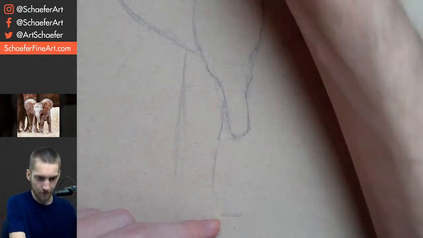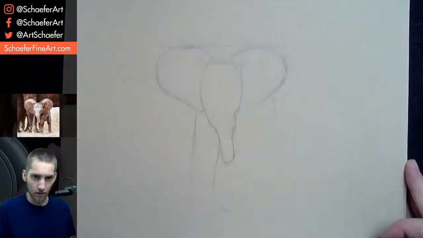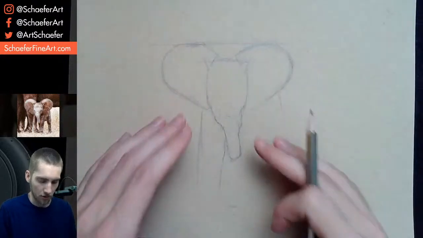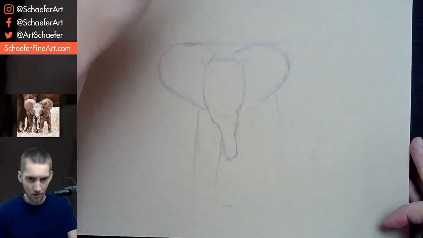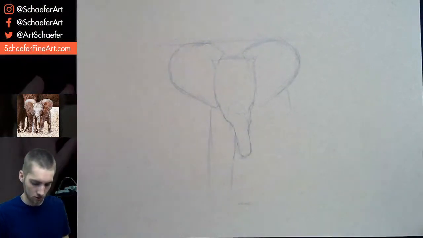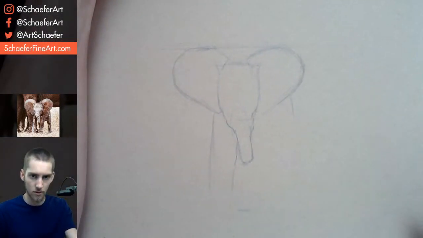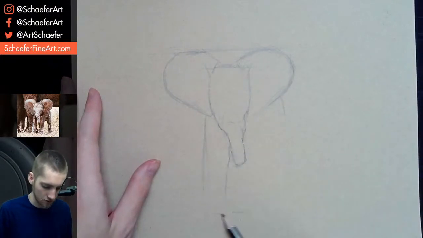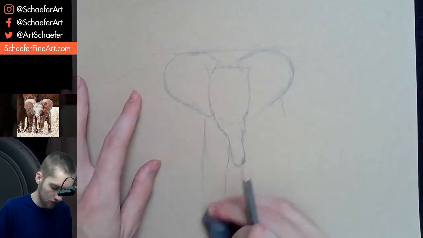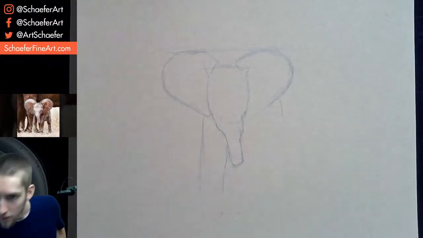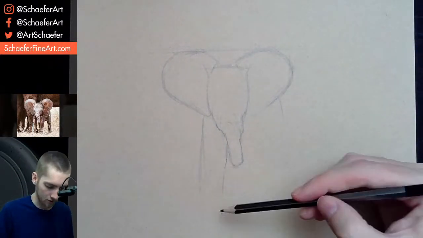Almost at the bottom. Normally I like having more space at the bottom a little bit, but it is what it is. Sometimes that's how it goes. Just have to roll with it. So this is kind of like the bottom of the legs, but I don't really want to put that in there. They're kind of going to melt into the grass a bit.